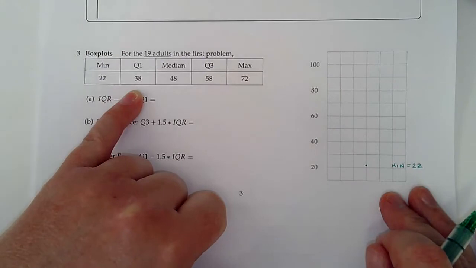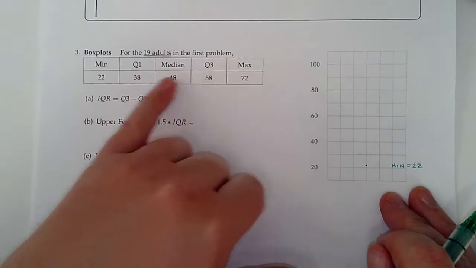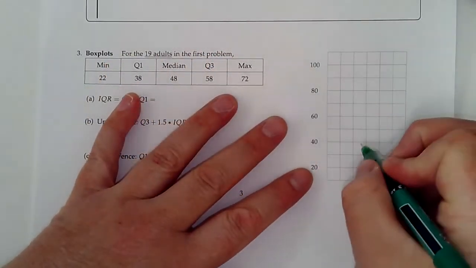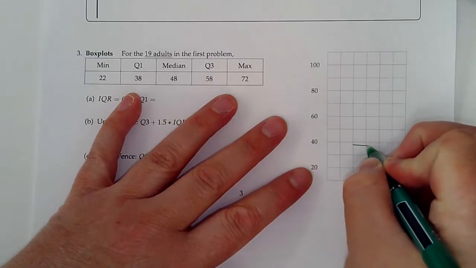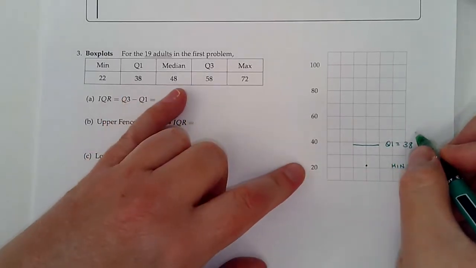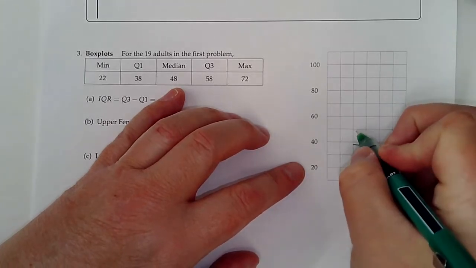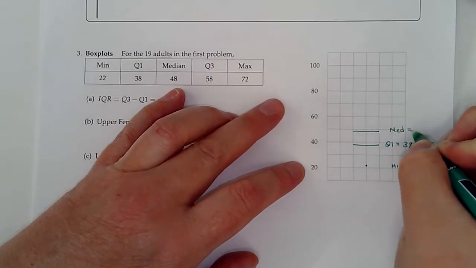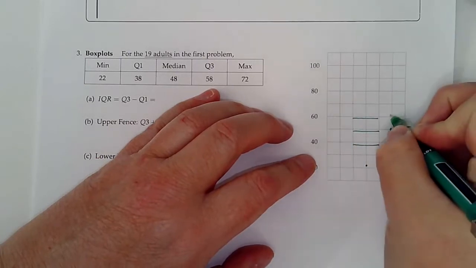Now remember that the box for the box and whisker plot is made up of Q1, the median, and Q3. So I'm going to make a box out of these three. So I'll start by putting Q1 on here. So Q1 is 38. So maybe that's about here. And then the median, so that's the line that divides the box into two pieces, is at 48. It's probably about here. And then Q3 is at 58. So put that one on there.